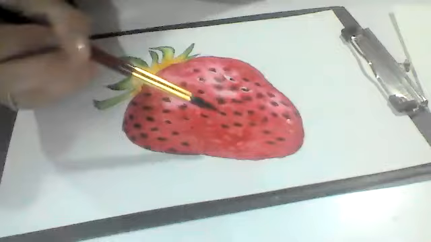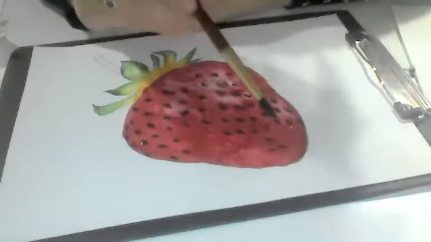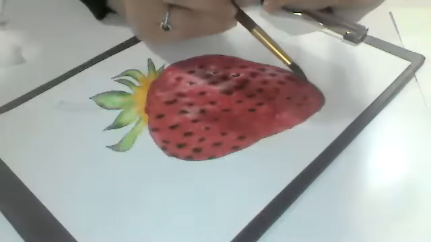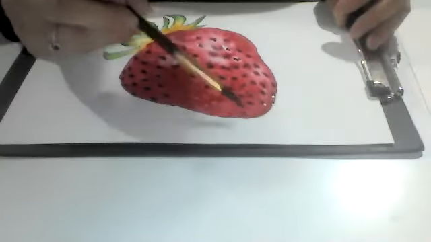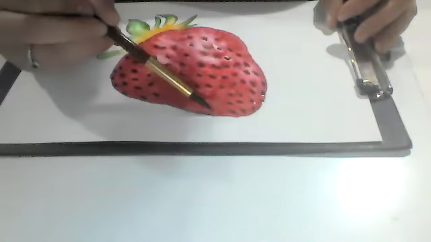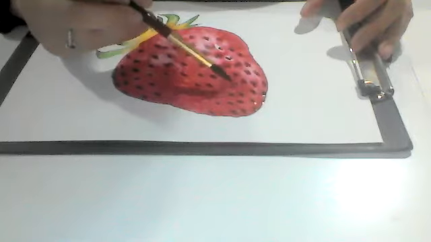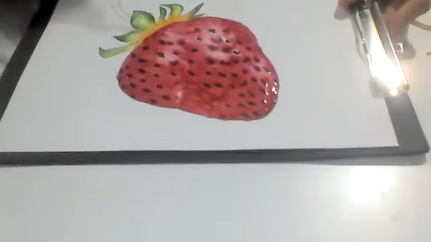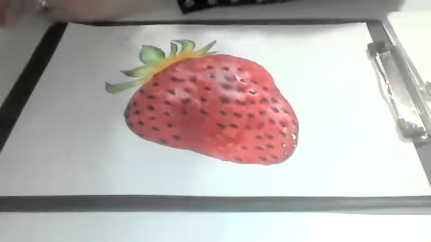And as you can see, I've left some areas without seeds, and the reason is those areas are not yet dry. So I will come back to that later on. But for now, we will paint seeds on the areas which are already dry. So let me see. Yeah, I would have to stop there and paint the rest of the seeds later on.